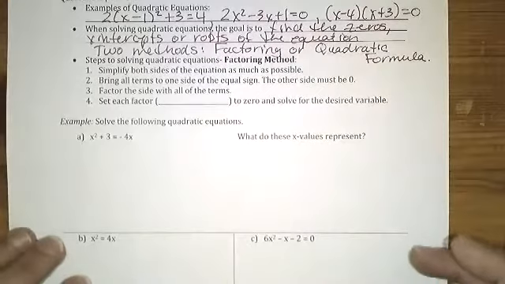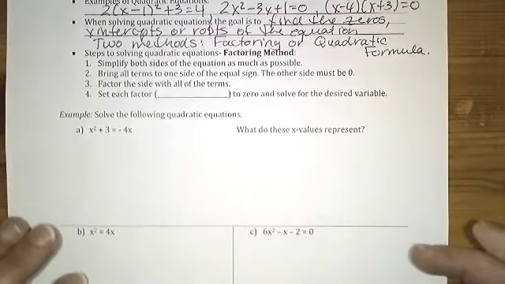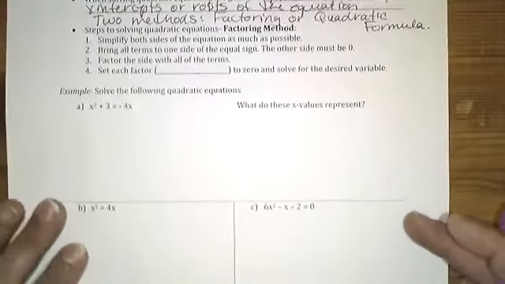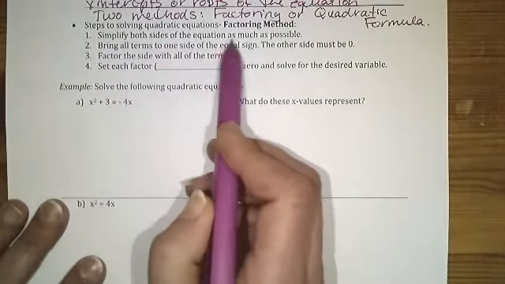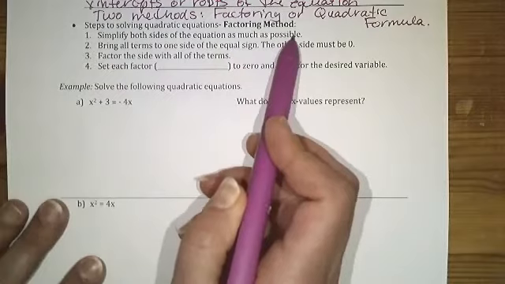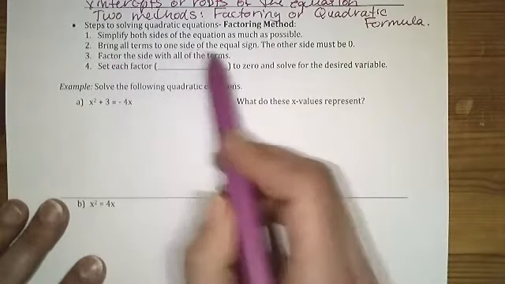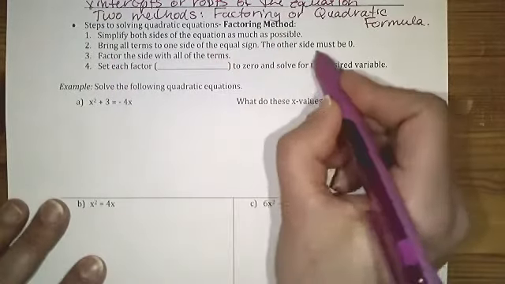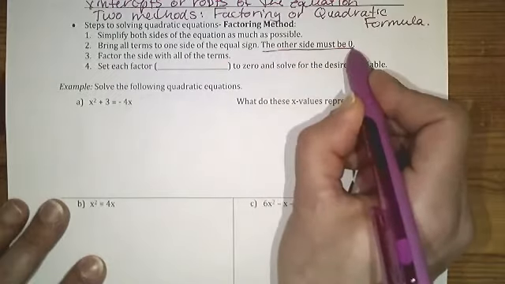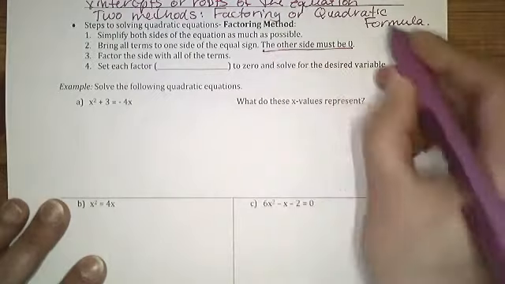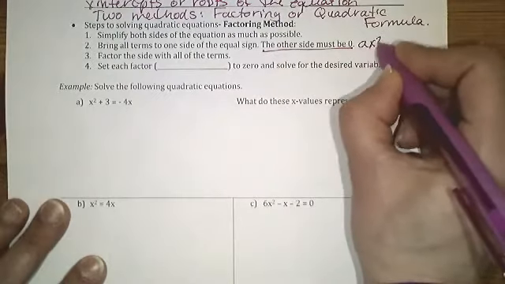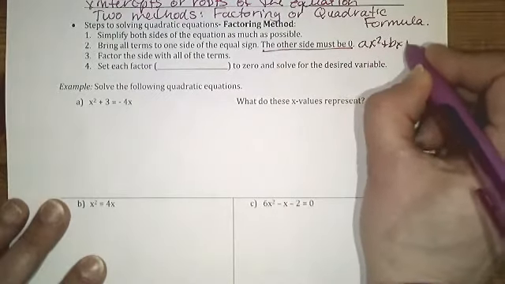So let's look at the steps we'll need in order to solve quadratic equations using the factoring method. So step 1, simplify both sides of the equation as much as possible. 2, we're going to bring all terms to one side of the equal sign. The other side must equal 0. So all the terms will be on one side equal to 0, and we'll have them in the form of standard form.